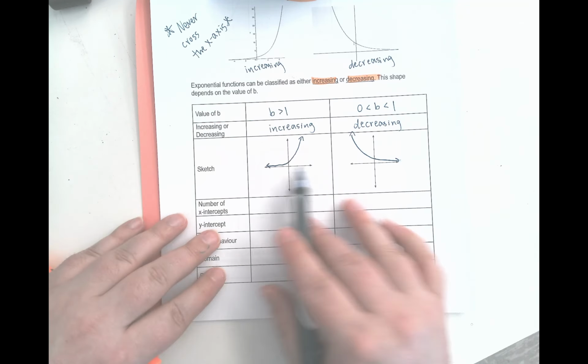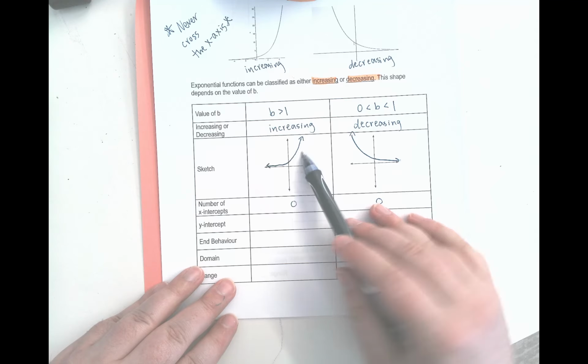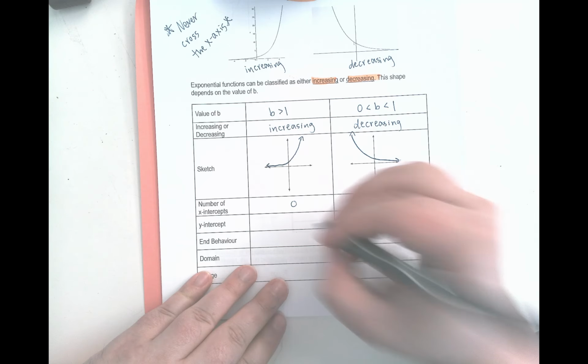So now if we look at both of these graphs, how many x-intercepts do they have? Do they ever cross the x-axis? And I've been trying to emphasize this throughout the previous 5 minutes of this video. It never crosses that x-axis. So these graphs do not have an x-intercept. But they do still have a y-intercept because they do cross the y-axis. They only cross it one time, so there is only one y-intercept for each of them.